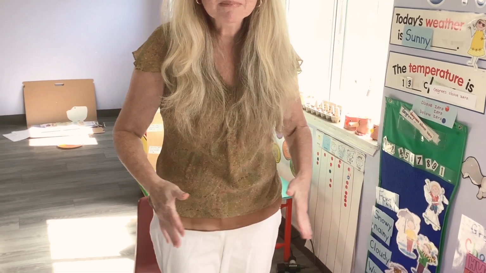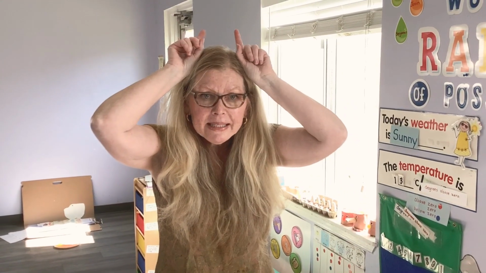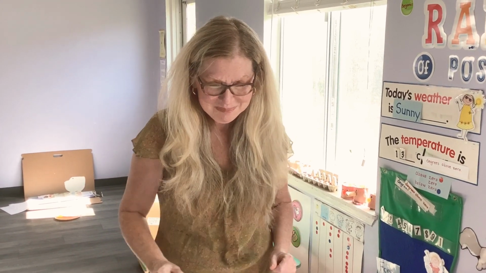So let's try that again. So those are the body parts that all insects have. Head and thorax, abdomen, abdomen, head and thorax, abdomen, abdomen, antennas, wings, and 6 legs too. If you let this land on you, tickle, tickle, tickle you.